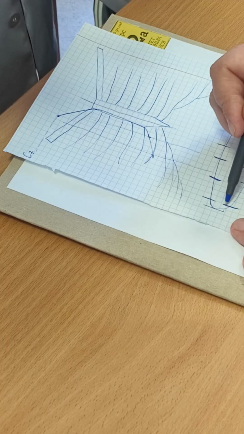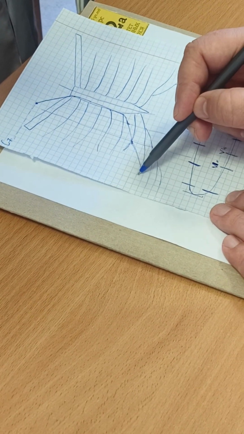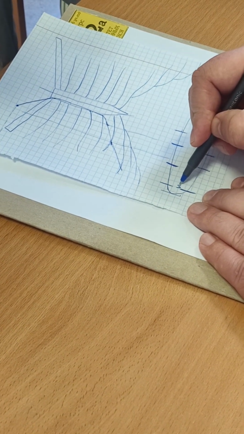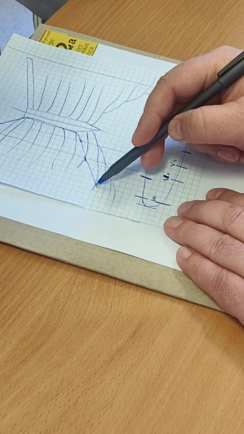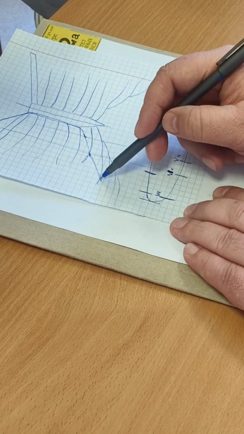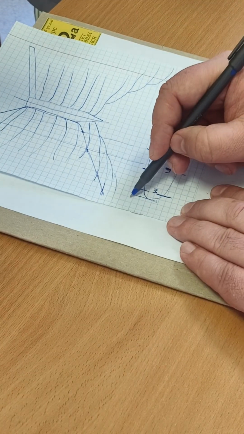Then the next line, linea axillaris anterior. In the anterior axillary line, that is the 7th rib. Then mid-axillary line. It is the 8th rib.